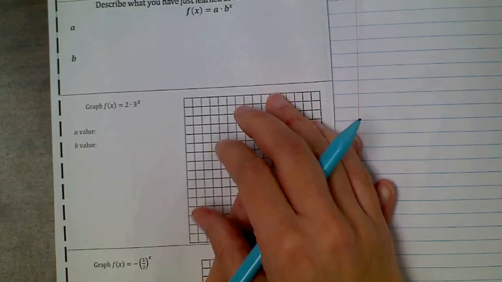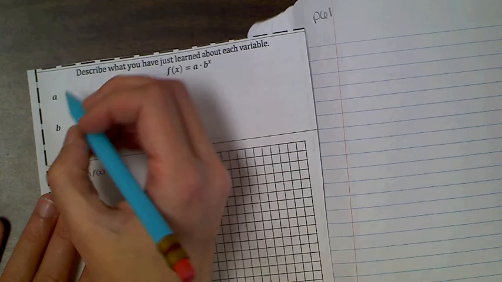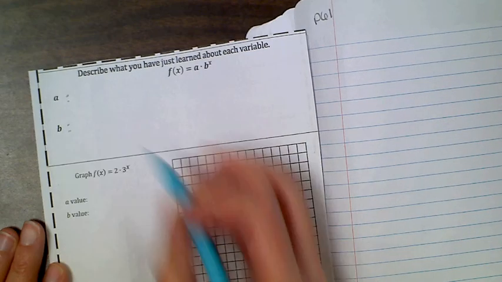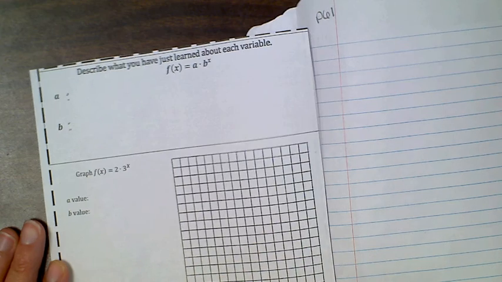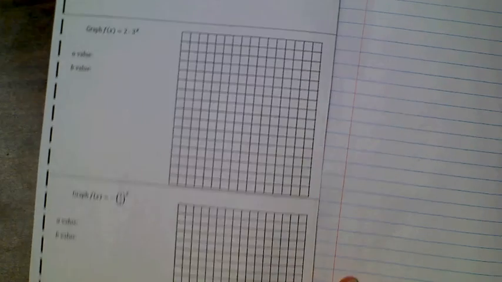If you turn the back here, describe what you've just learned about each variable. You can try this out and tell me what you think about A and B, and then try graphing these two. We'll do them in class tomorrow, and then we'll go over some more graphing stuff.